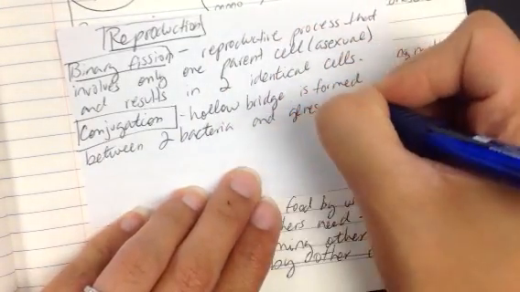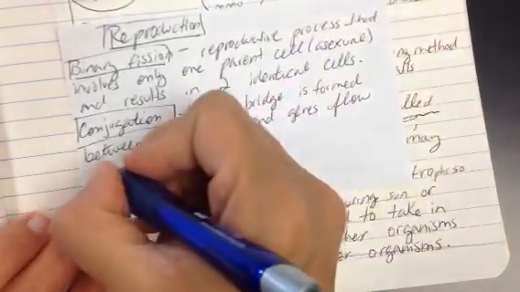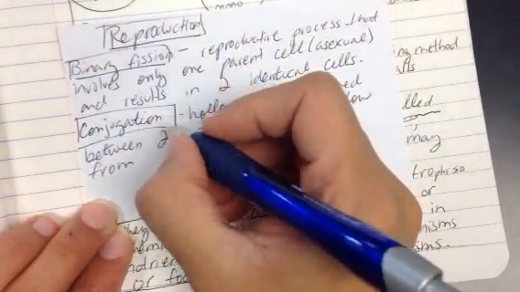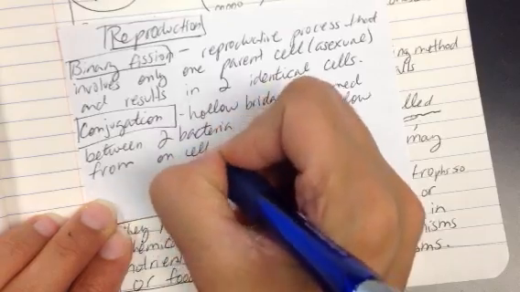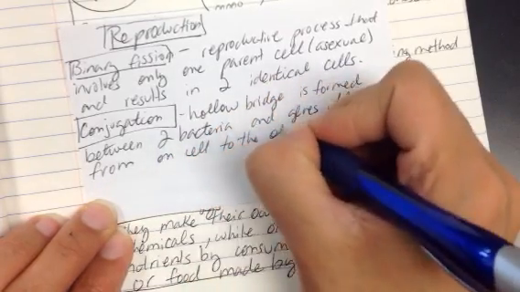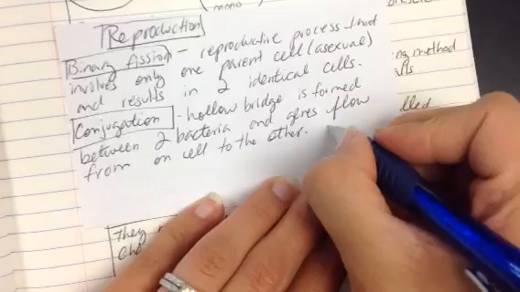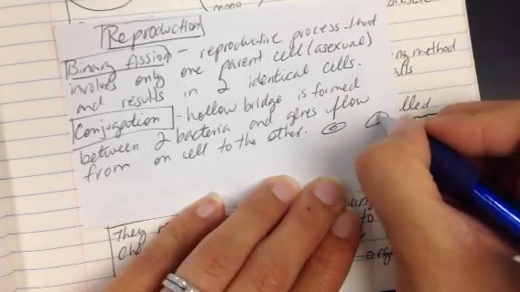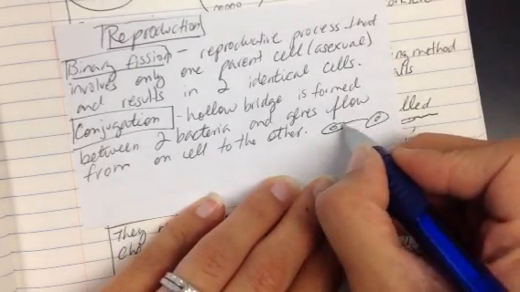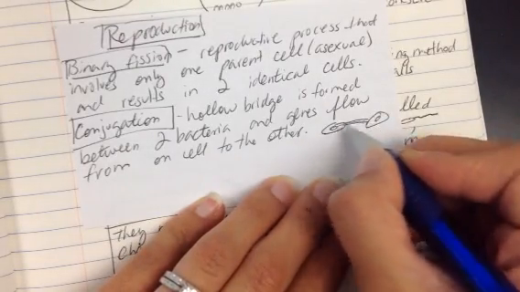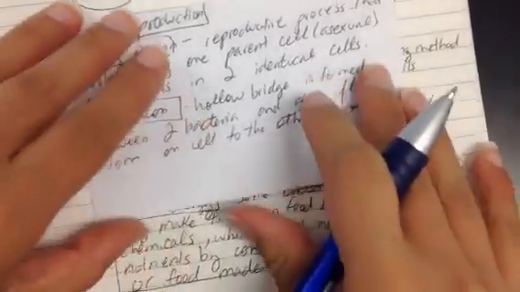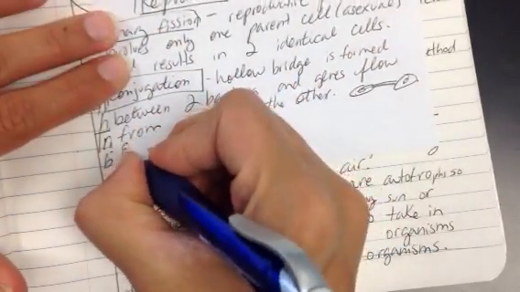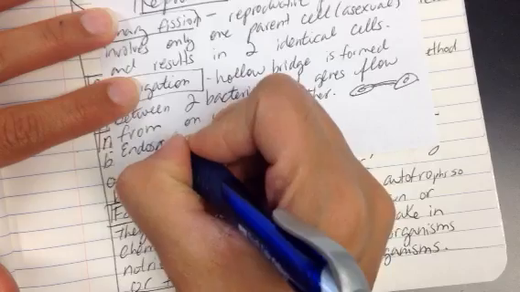And genes flow from one cell to the other. In a previous video, we showed you how we could have one bacteria with a little DNA in here, and another bacteria with another piece of DNA here, and they make this bridge, and a piece of the DNA literally flows from one to the other. So they're mixing up their DNA in this way. And then finally, endospore formation.